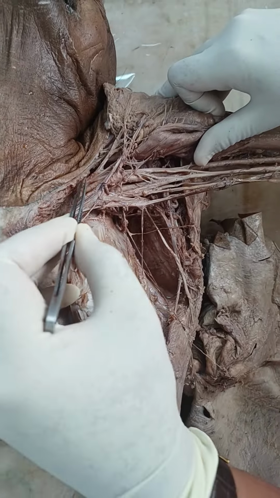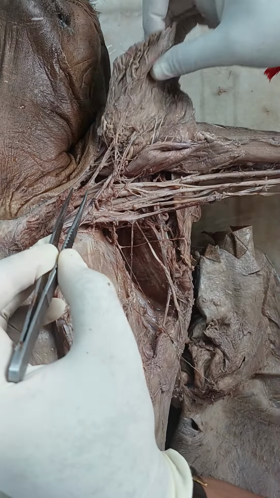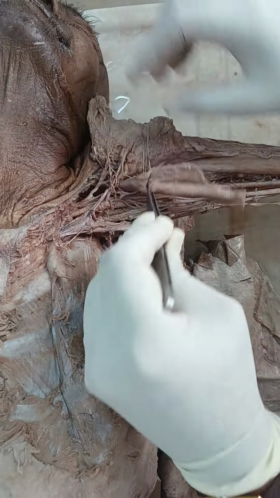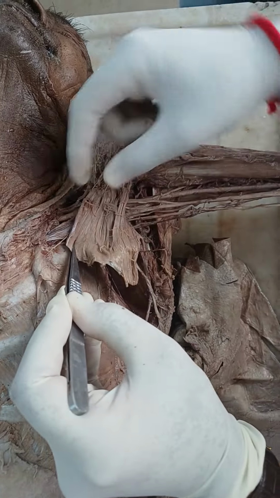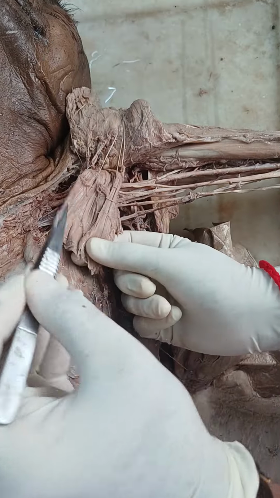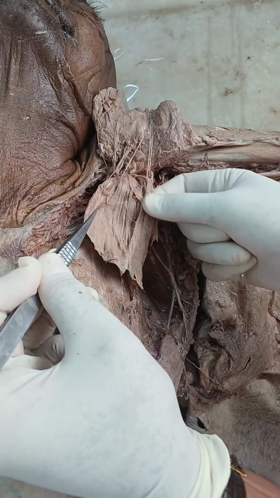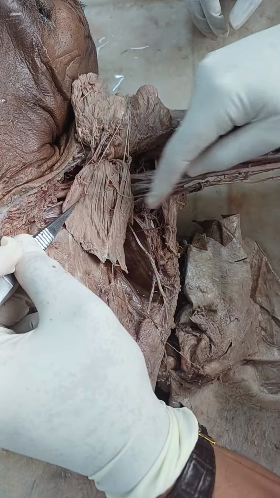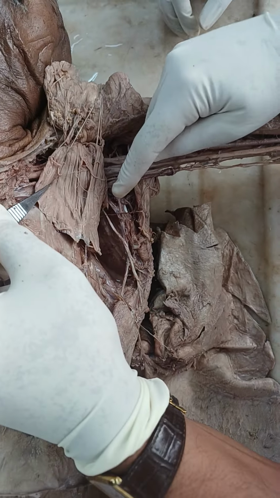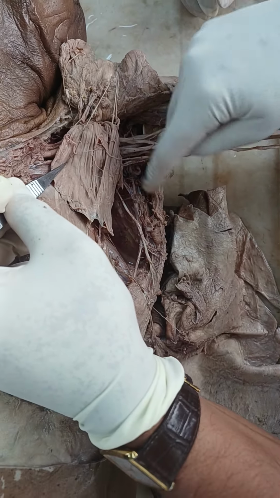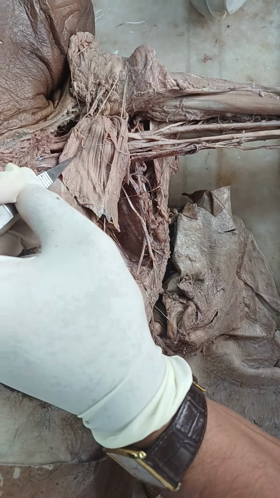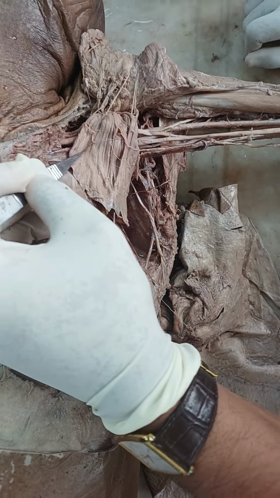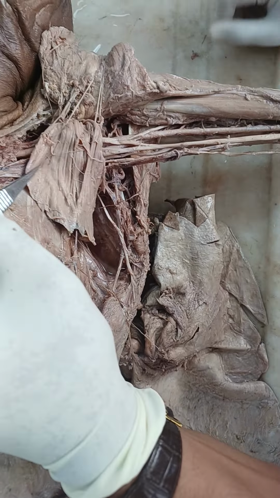The clavipectoral fascia also encloses two muscles. Below, it encloses the pectoralis minor. Here at the upper level the fascia splits and encloses the pectoralis minor, and then it goes downwards. It continues as a suspensory ligament and is attached to the axillary fascia, and it prevents the skin of the axilla from sagging downwards.